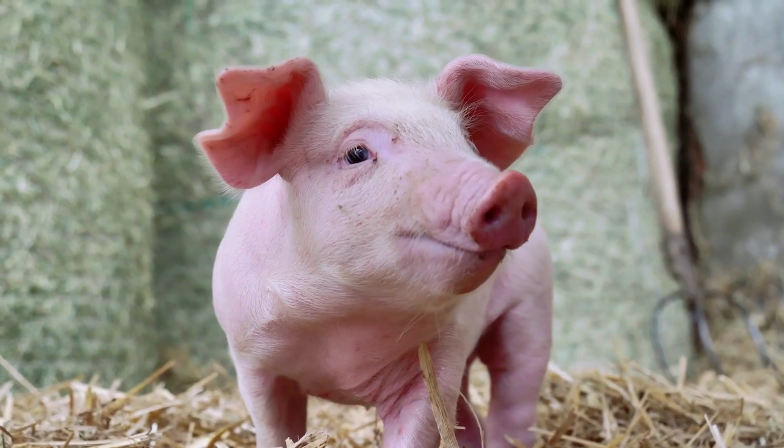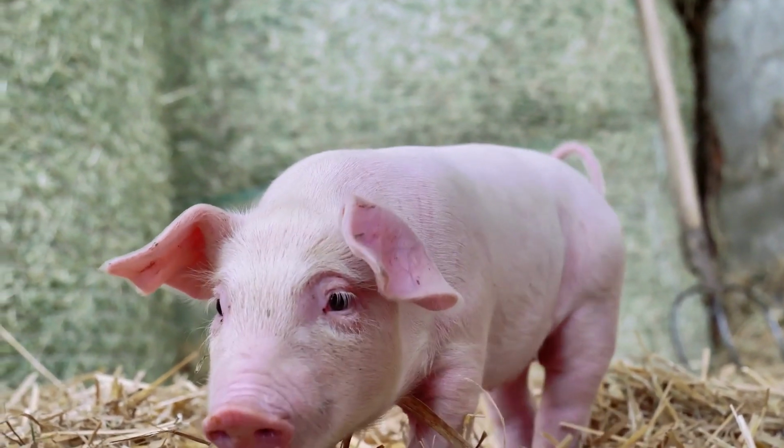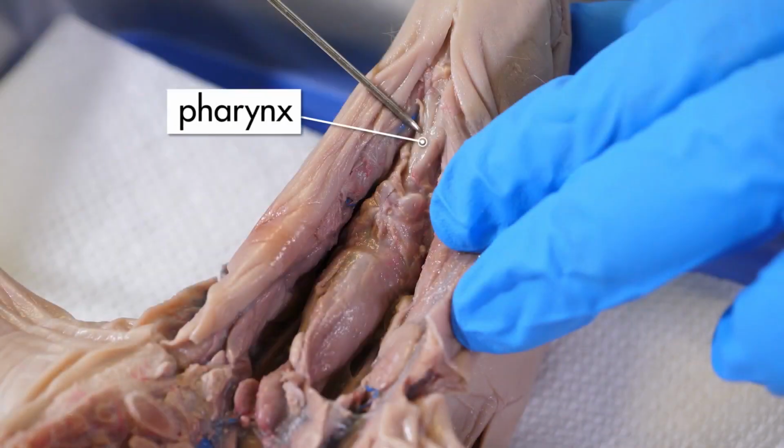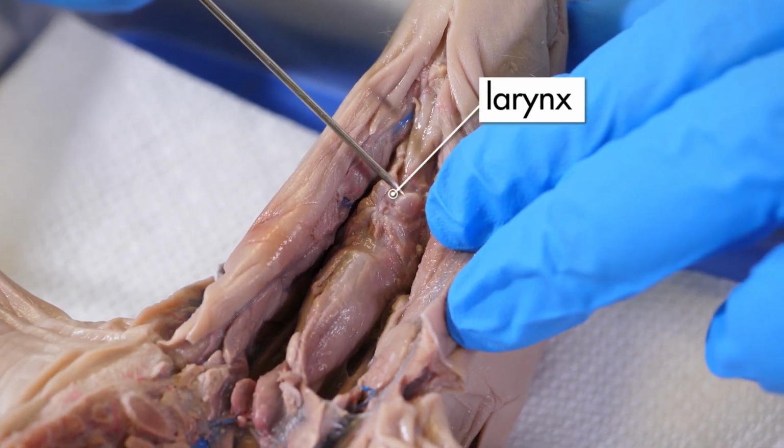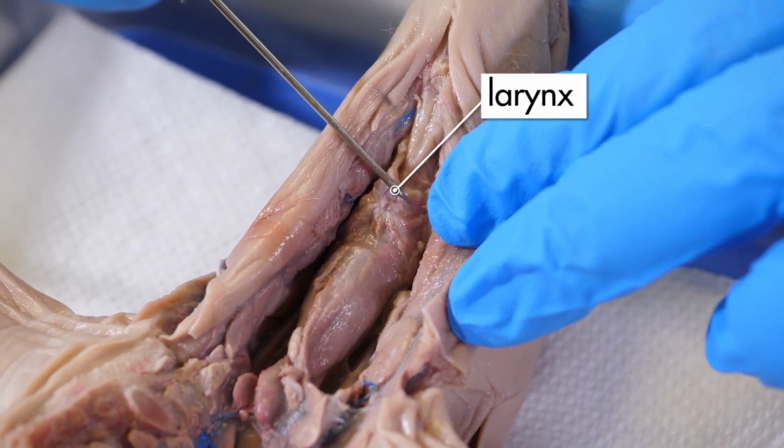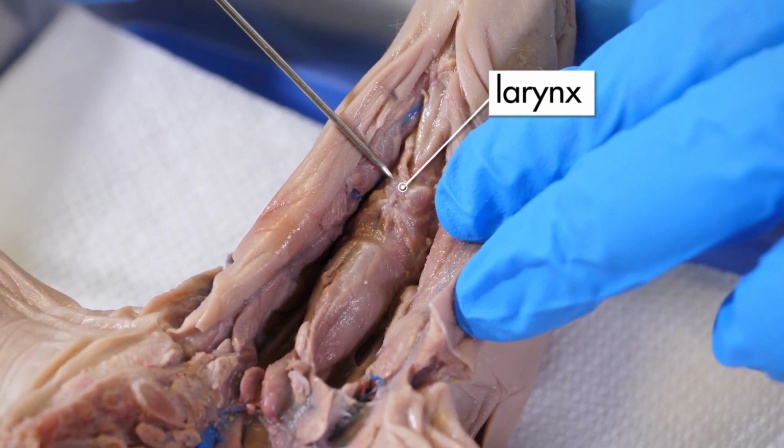When a pig breathes through its mouth or nostrils, air passes through the pharynx, or throat, into the larynx. The larynx, which is this hard structure, connects the pharynx with the trachea. The larynx contains the vocal cords the pig uses to make sounds, such as grunts and squeals.